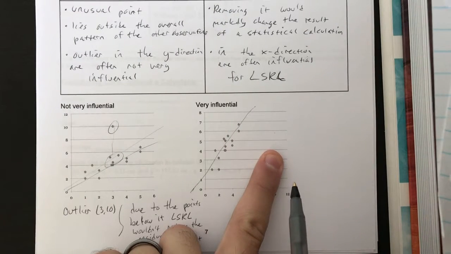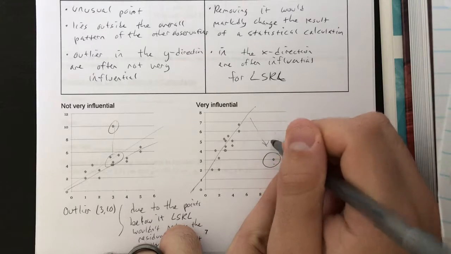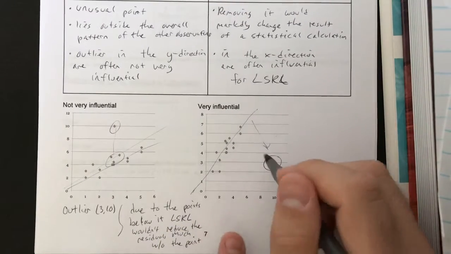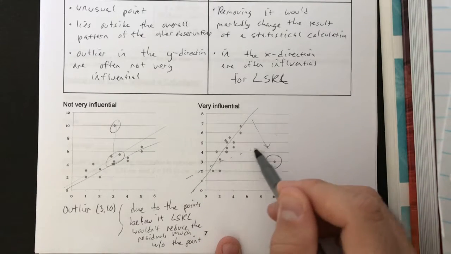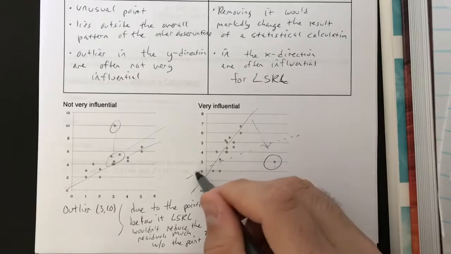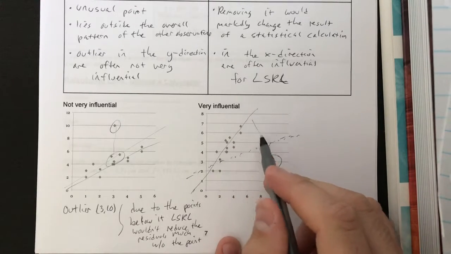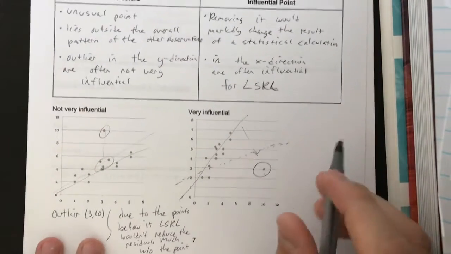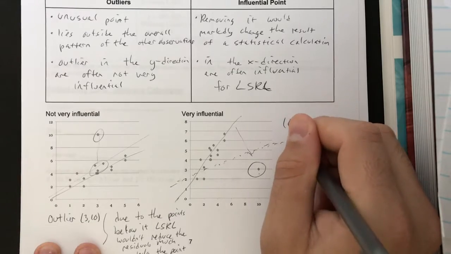But once you add this in there, this line is going to be pulled this direction because of that point, because it's in the horizontal direction. So you might see the line do this. I'll do a dashed line, something like that. And you can see how drastic that would be of a pull. This gets pulled all the way here just because of this one outlier point in the x direction. So this is a 10, 3.